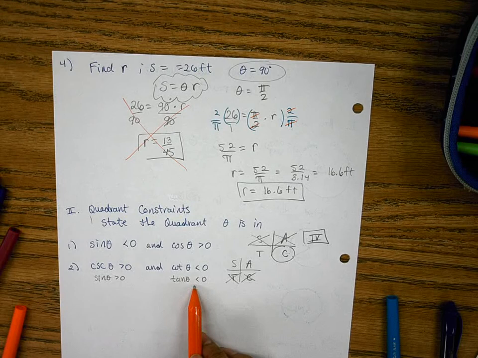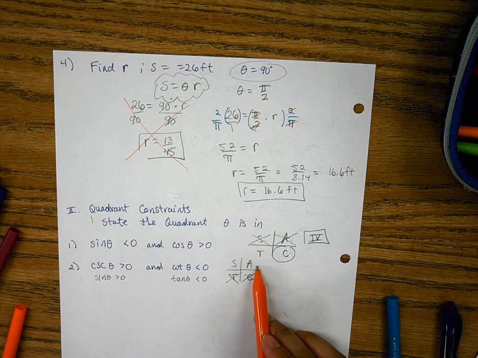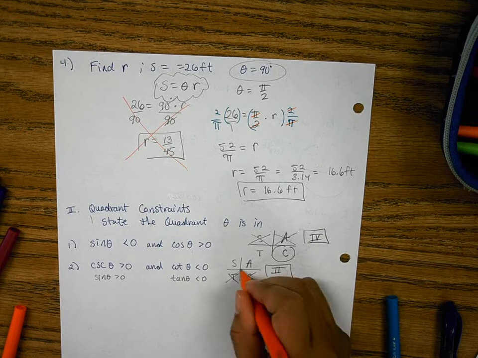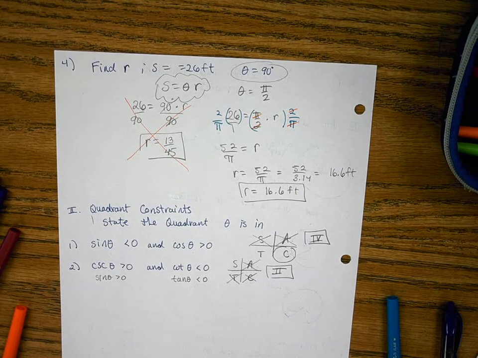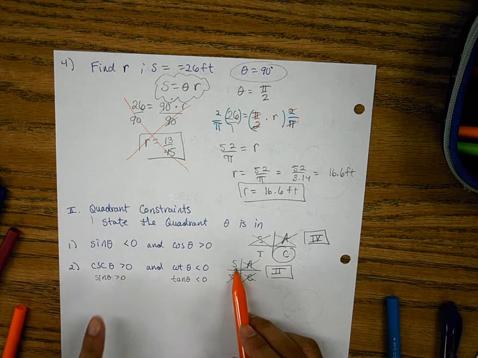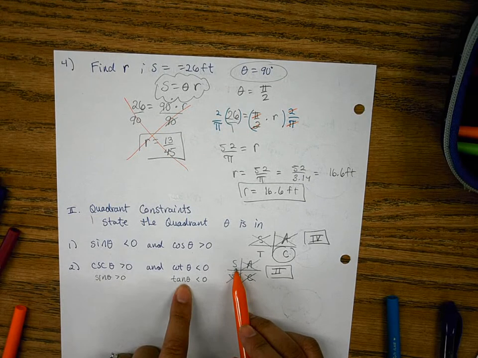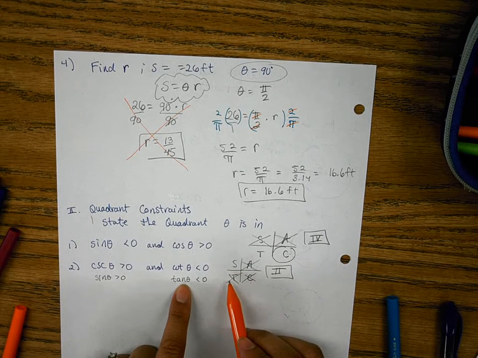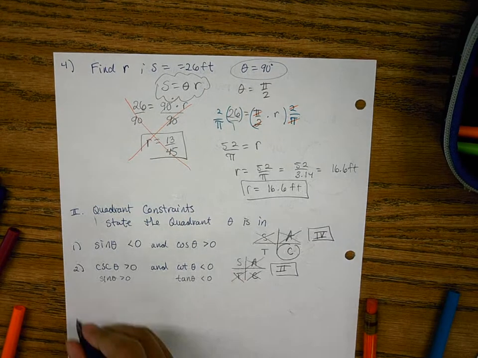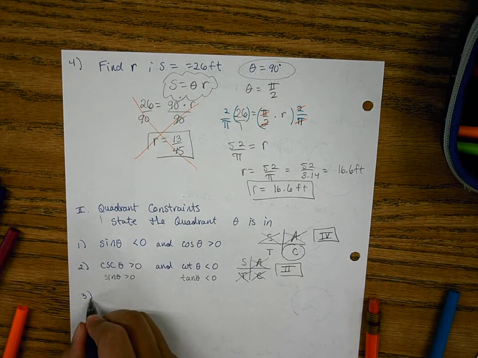So from those 2 left, where is tangent negative? Well, it can't be quadrant 1 because they're all positive, so it must be quadrant 2. Why not quadrant 1? Because they're all positive. So quadrant 2 is the only place where sine is positive and tangent is negative. No other quadrant would work. Quadrant 2 is your answer.